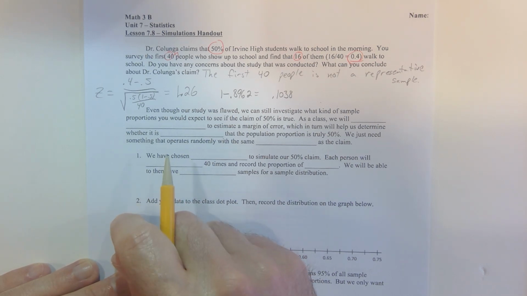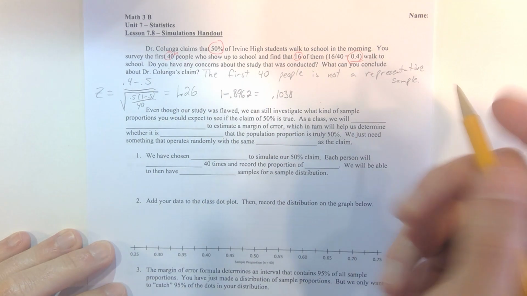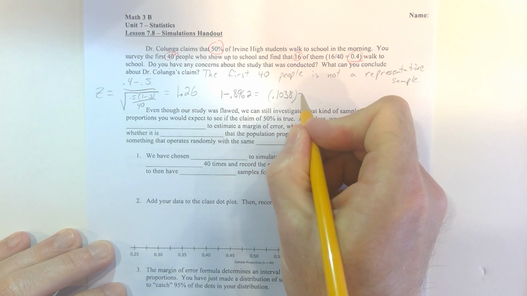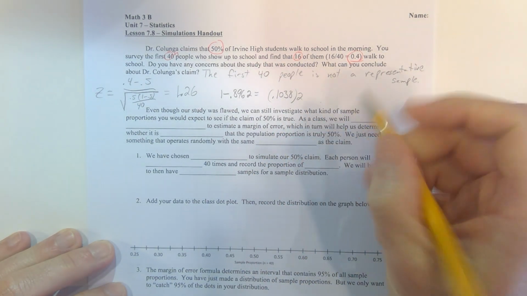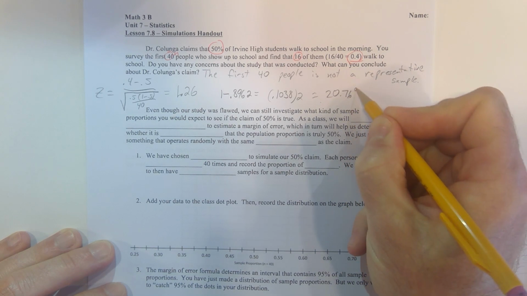So therefore, we're just testing, is 50% a good number? Which means we would be happy to take evidence that's really high or really low. This is what we call a two-sided situation because we're happy to take evidence in either of two directions. So to get our actual p-value, we need to double this, and we get a little over 20% here.